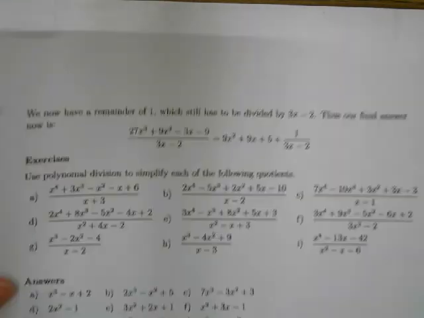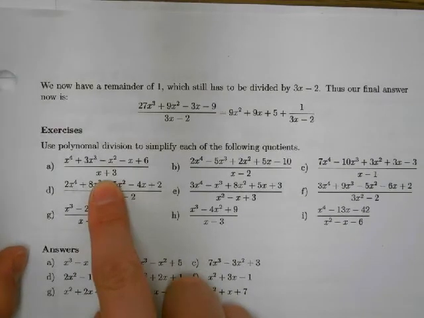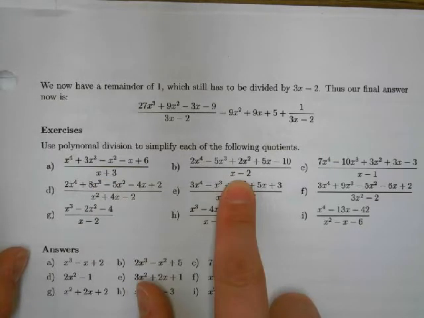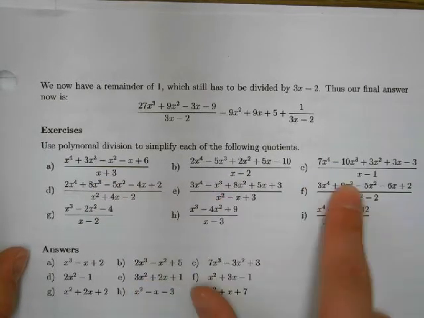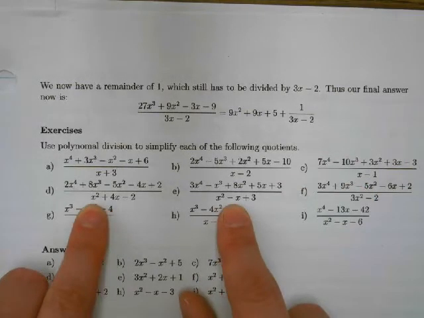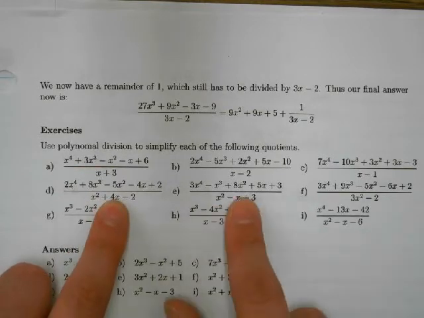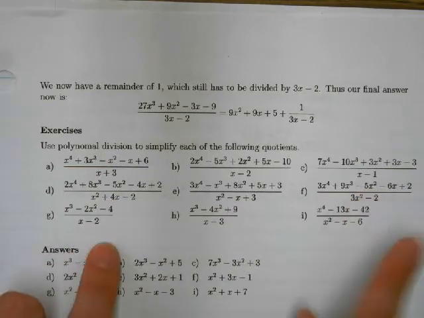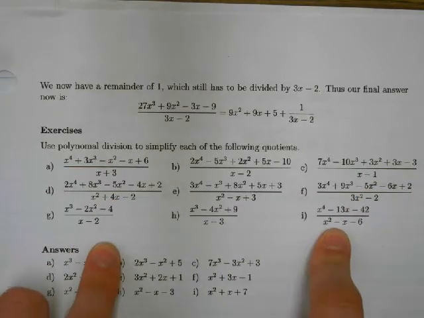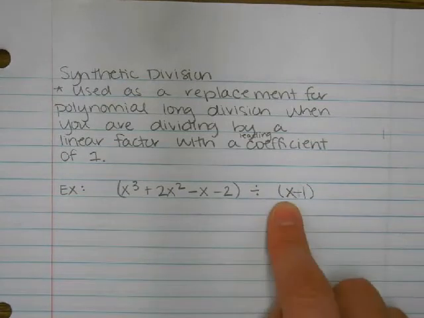Now, if we look at some of these other problems on this page, where we're dividing by x plus 3, synthetic division would work there. X minus 2, synthetic division would work. X minus 1, synthetic division would work. But these other problems are dividing by a quadratic, something that starts off with an x squared, so synthetic division would not work here, here, there, or here.